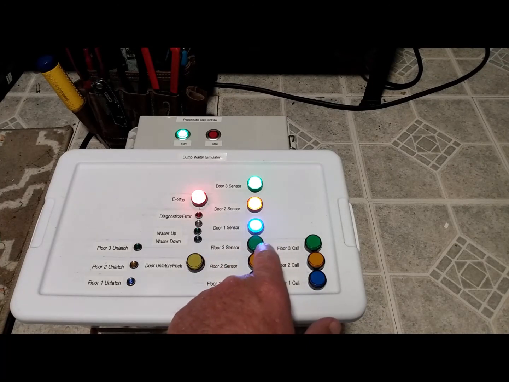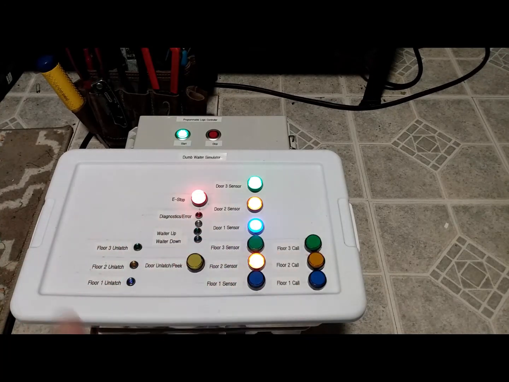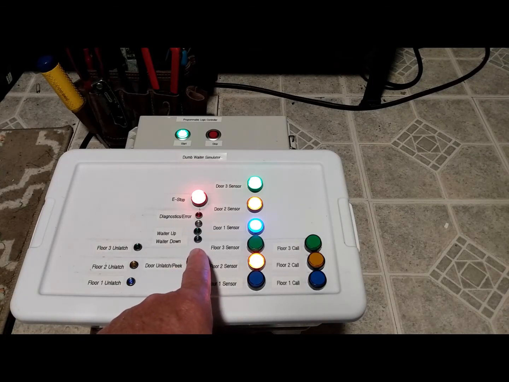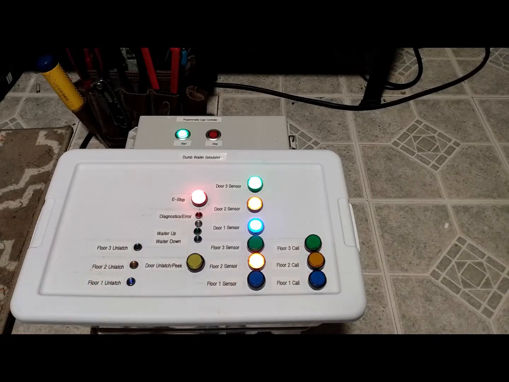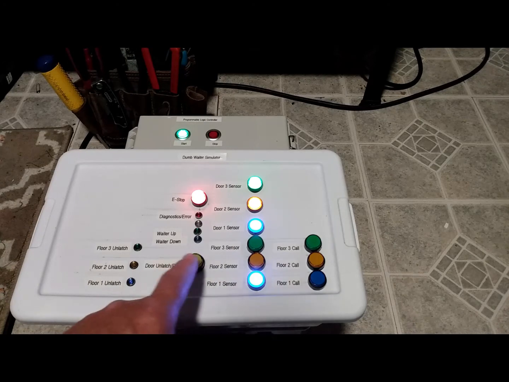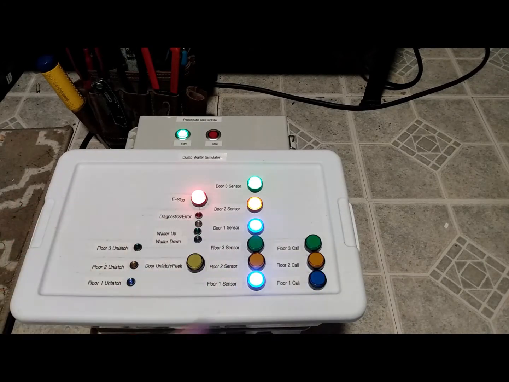I'm going to go to floor 2. I'm not going to it, I'm just letting the PLC know that we are on floor 2. Just for illustration purposes, I'll do a quick depress of the peek button, and it's going to let us know that we're on floor 2 without having to open up a door. I'm going to do the same thing on floor 1. Quick depress. Okay.